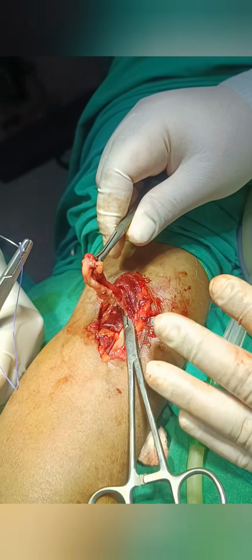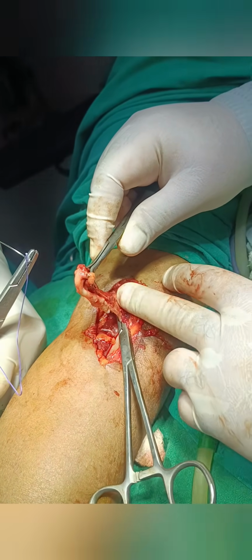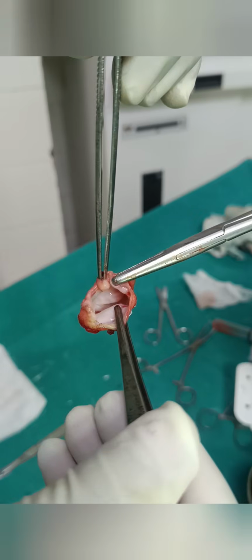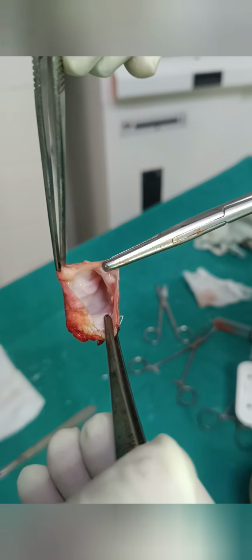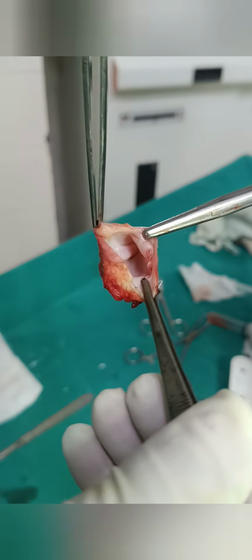Thank you. So the team was myself, Dr. Mihir, Dr. As, Kalpesh brother. Yes. So this is the resected Baker cyst with the wall made of synovial tissue and fibrous tissue.